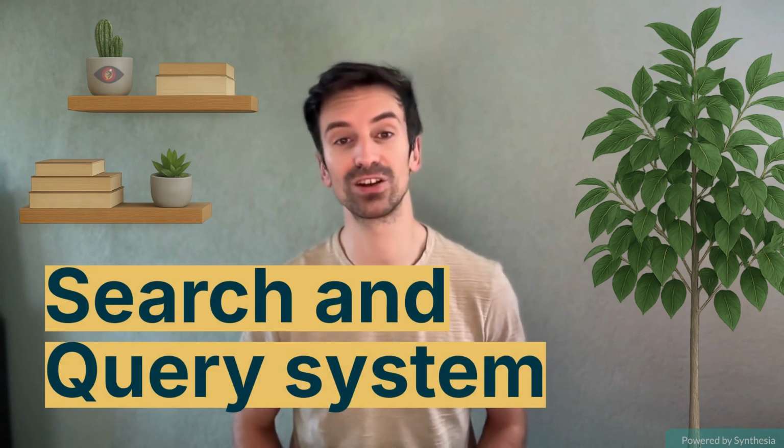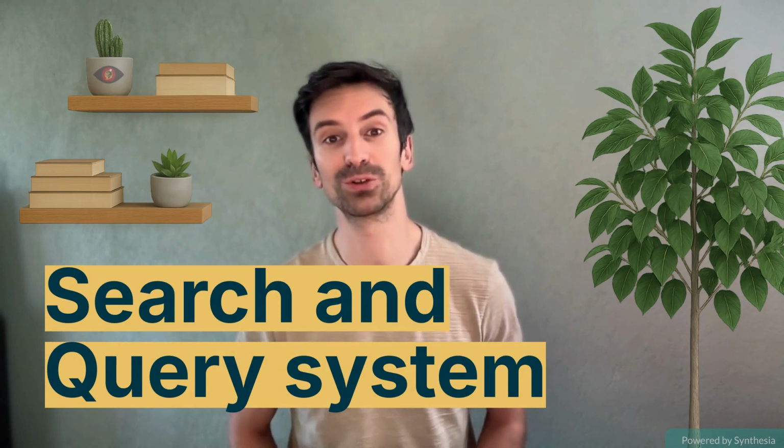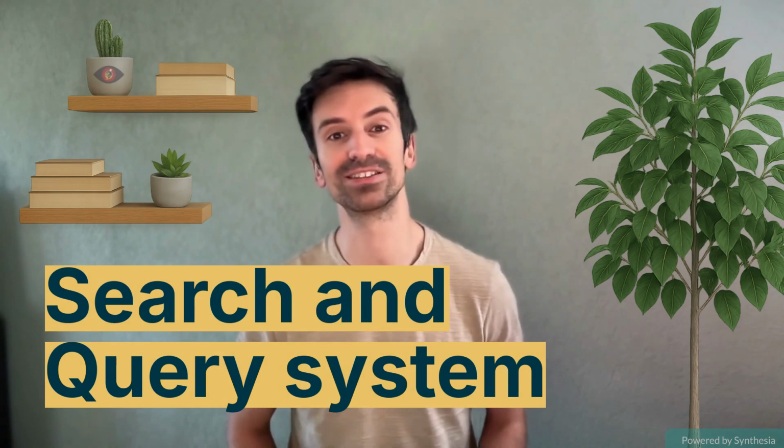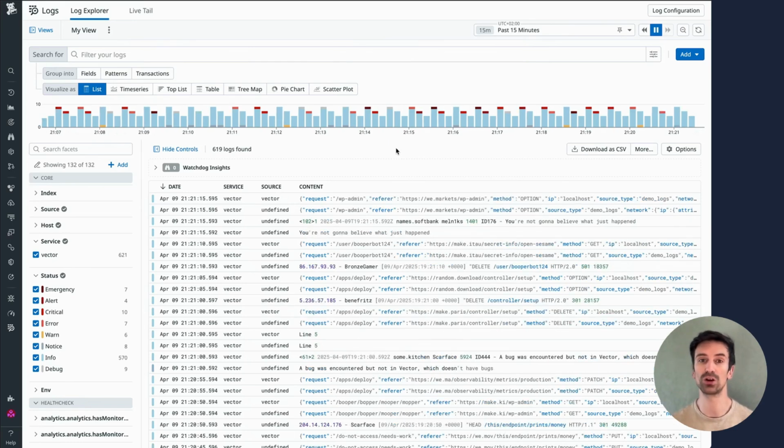Let's dive into how you can search and query logs efficiently in Datadog. You'll see how easy it is to get started, and pick up a few pro tips to surface relevant logs in seconds. One of the best parts about using logs in Datadog: you don't need to be a power user to get value fast. While there's a powerful query language available, most use cases don't require you to learn it right away.